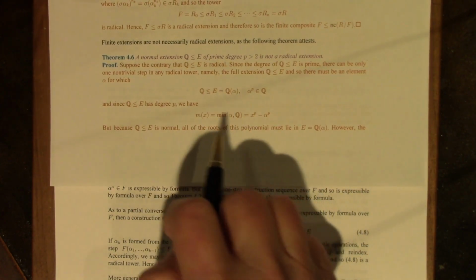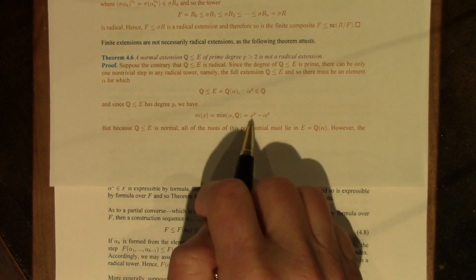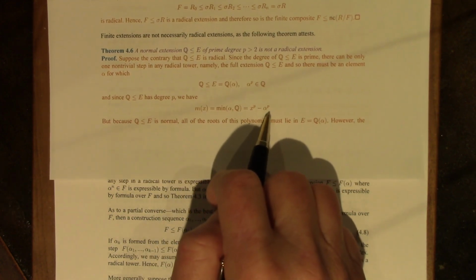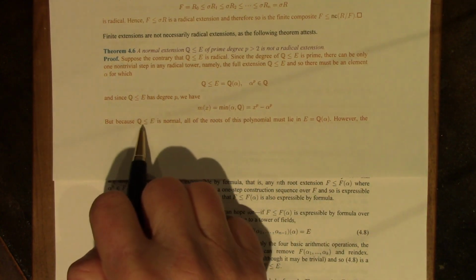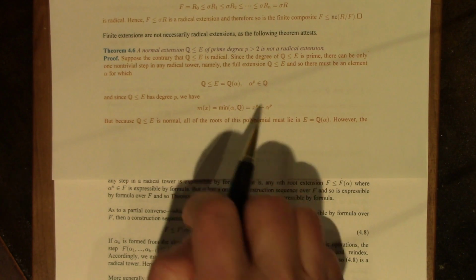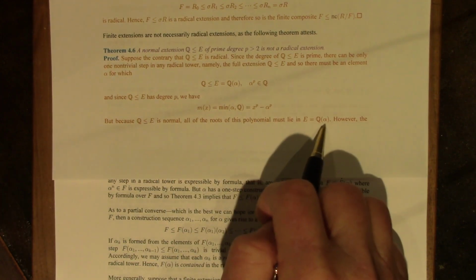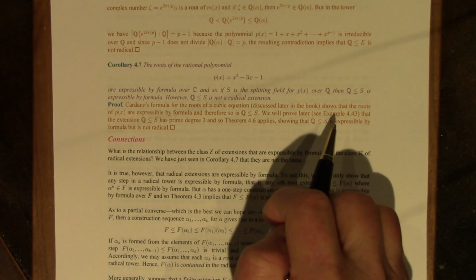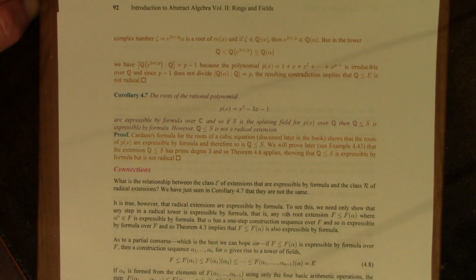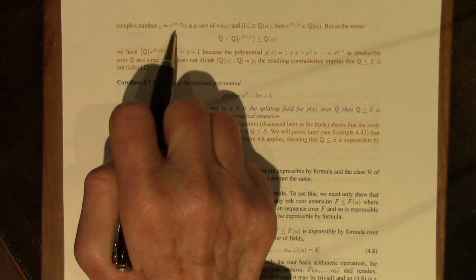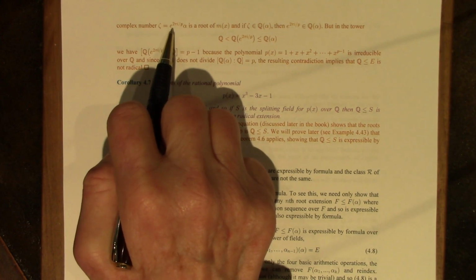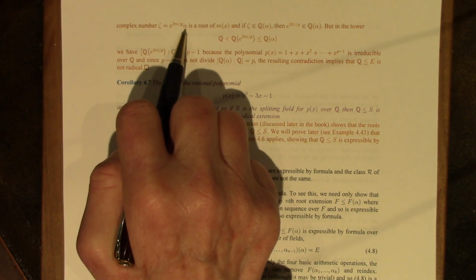And in fact, the minimal polynomial for alpha over Q is x to the p minus alpha to the p. But because we're assuming QE is normal, all the roots of this minimal polynomial have to lie in Q with alpha adjoined. But this complex number is one such root, e to the 2 pi i over p times alpha.